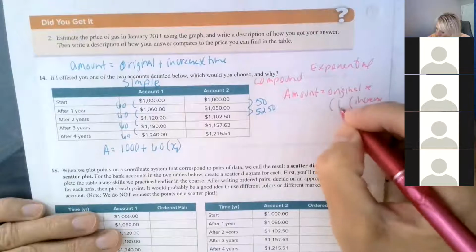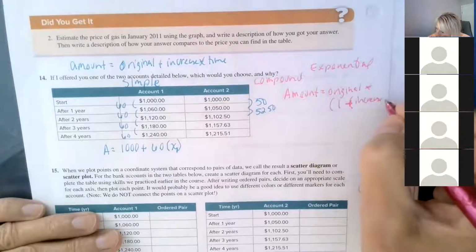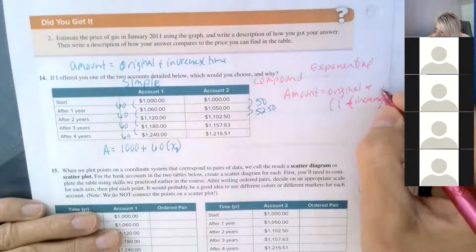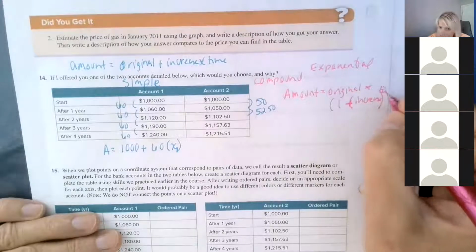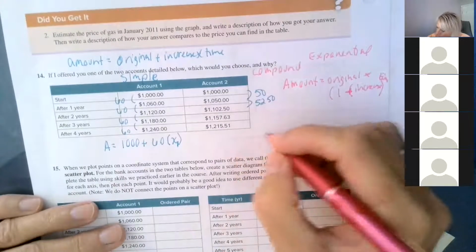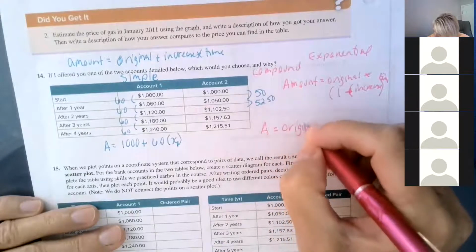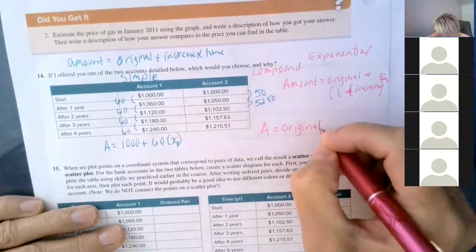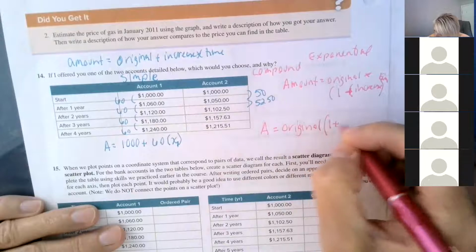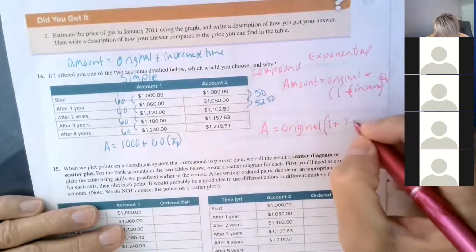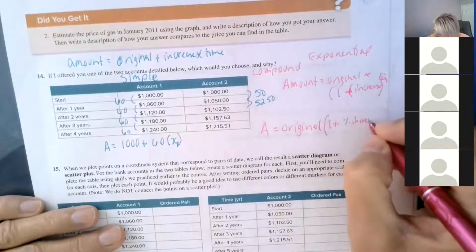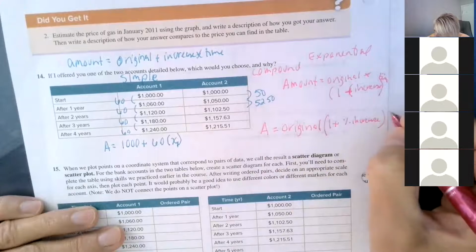Actually, it's 1 plus the increase, in percent form, and then we're going to raise that to the time. Okay, so that is written out really horrible. So amount A is going to be the original times 1 plus the percent increase to the time.